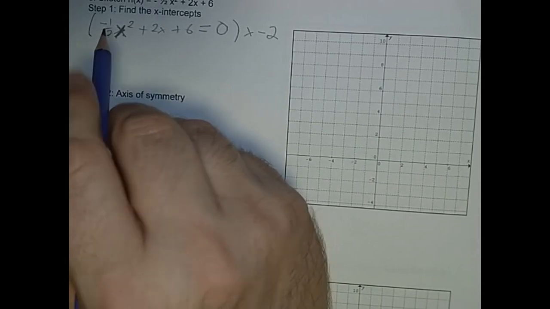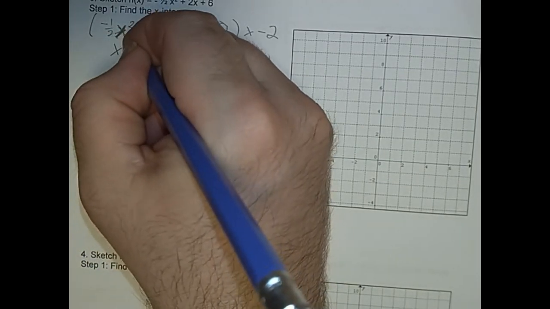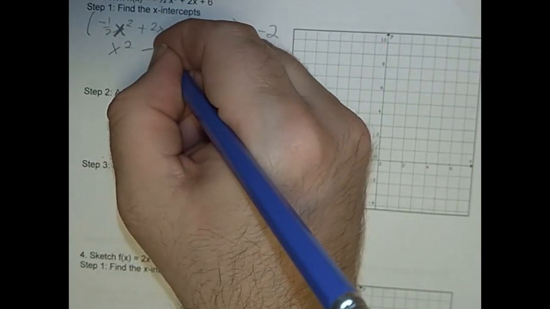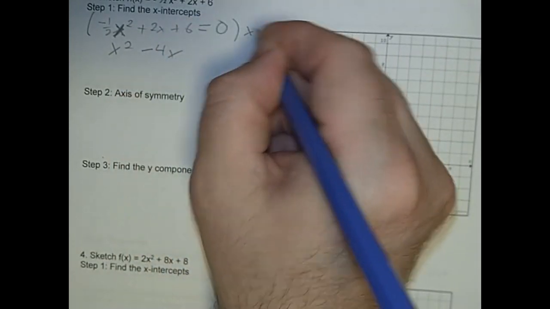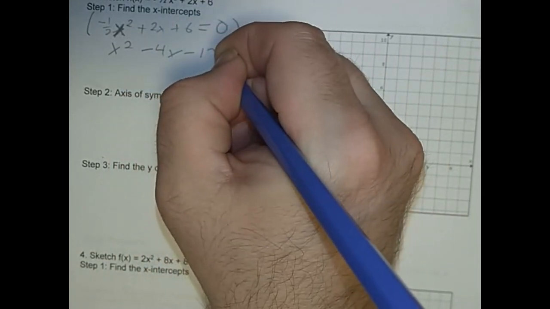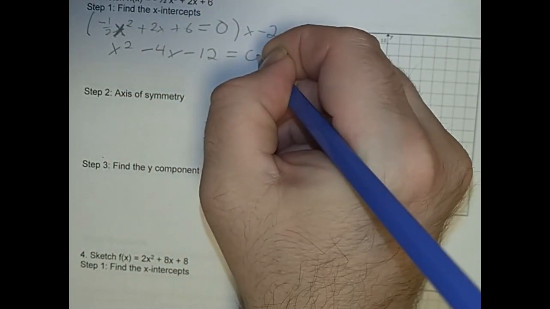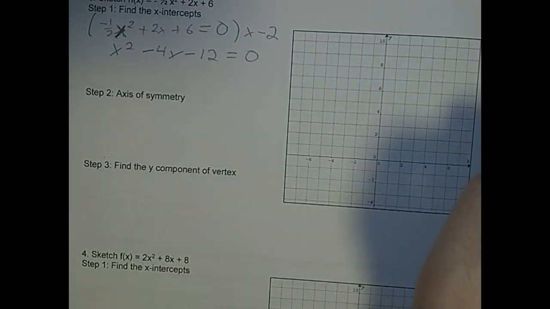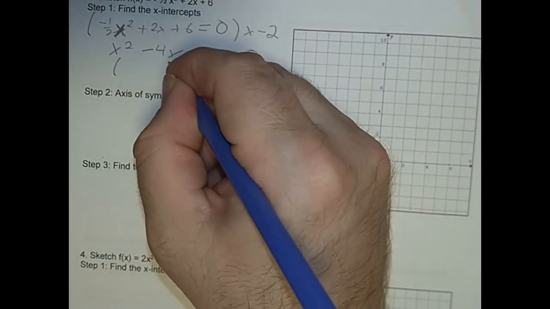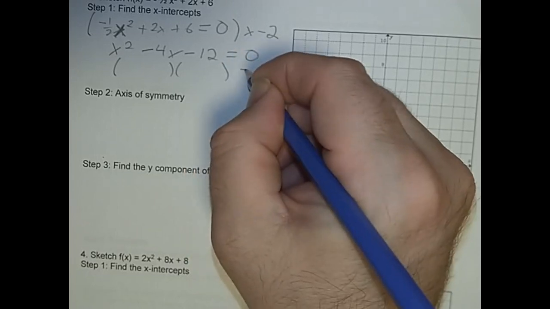So negative a half times negative 2 just becomes x squared. If I multiply this by negative 2, it becomes minus 4x. And then 6 by negative 2 becomes minus 12, and that all equals 0. And now I can factor it. I can set up my two brackets and factor it.